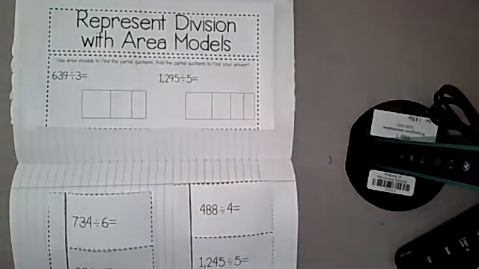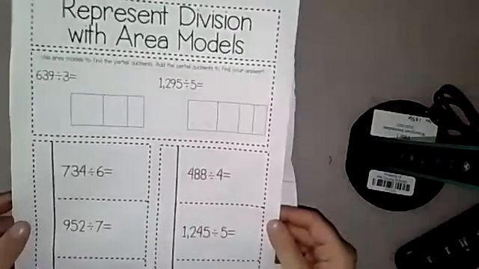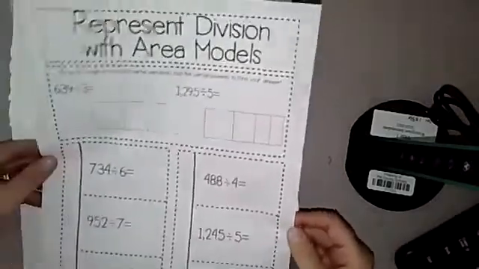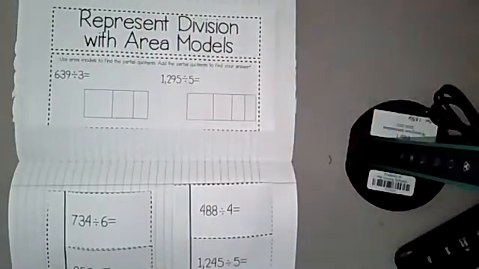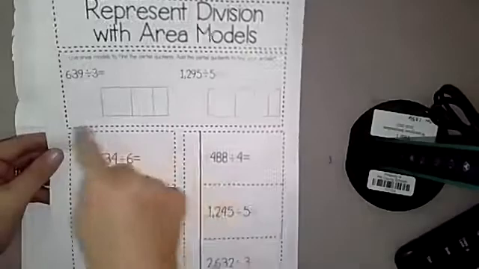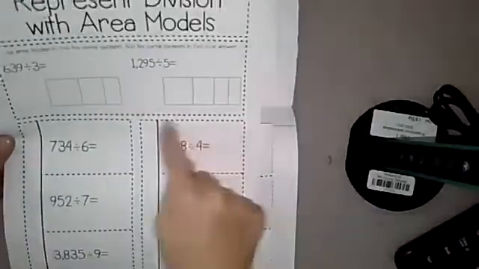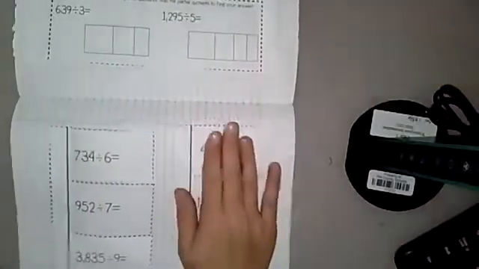All right, today you're doing representing division with area models. If you do have a printer, you printed out a sheet that looked like this. What you need to do is cut this part into one section and glue it into one page of your notebook. Then you need to cut out this section, glue it in the second page of your notebook, cut out this section, glue it in this page, and make sure that these little things down here are flappy.